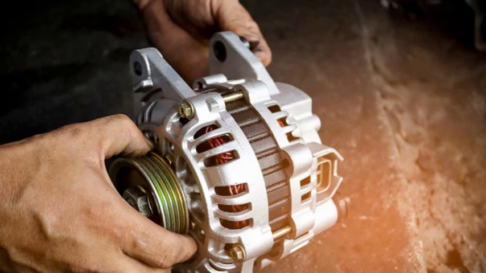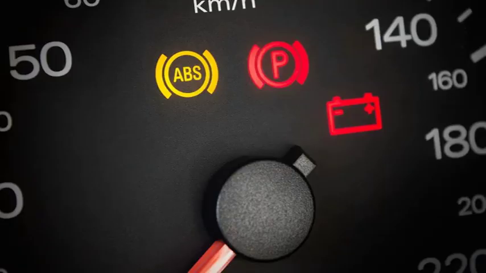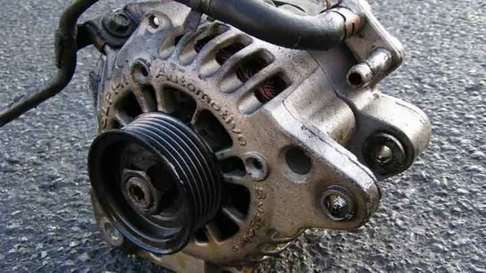If you suspect your car's alternator is having problems, there are several symptoms to watch out for. Dim headlights. This is one of the most common signs of a failing alternator. As the alternator output decreases, the voltage supplied to the headlights drops, causing them to dim. Electrical problems. Other electrical components, such as the radio, wipers, and power windows, may also malfunction or stop working altogether. Battery warning light. The battery warning light on your dashboard will illuminate if the alternator is not charging the battery properly.